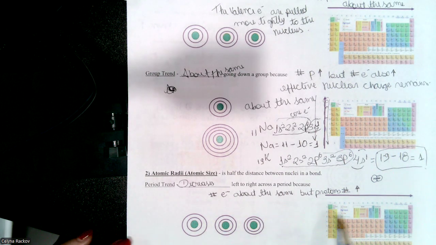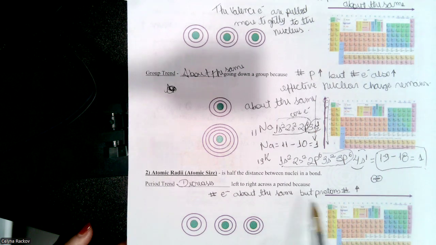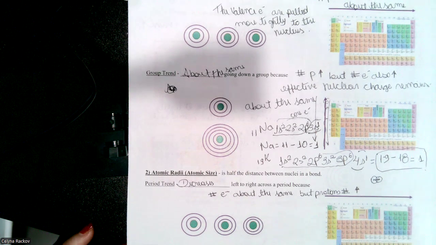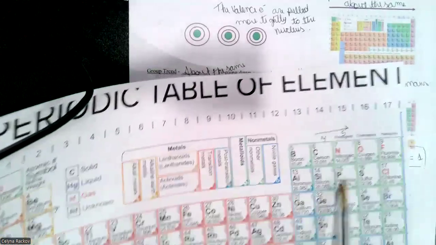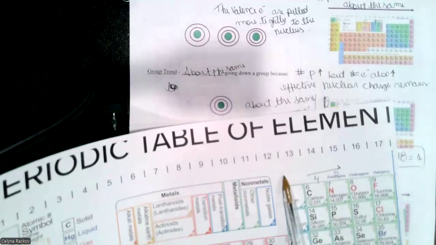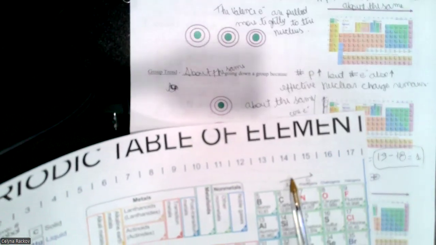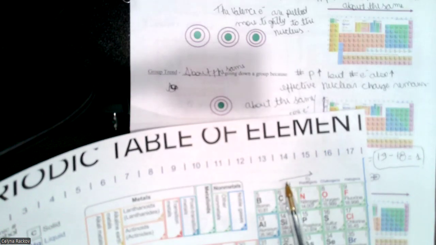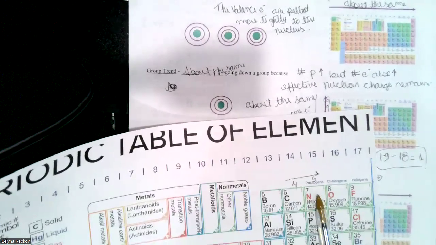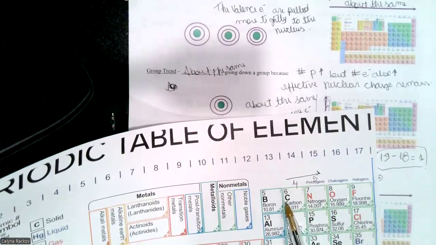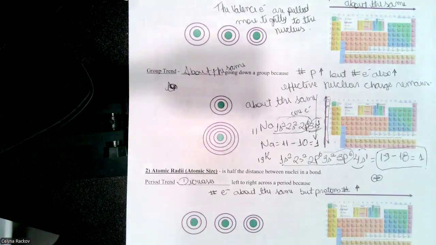This is why if you compare, for example, carbon with nitrogen, in this direction from left to right the atomic size decreases, so nitrogen is smaller than carbon.